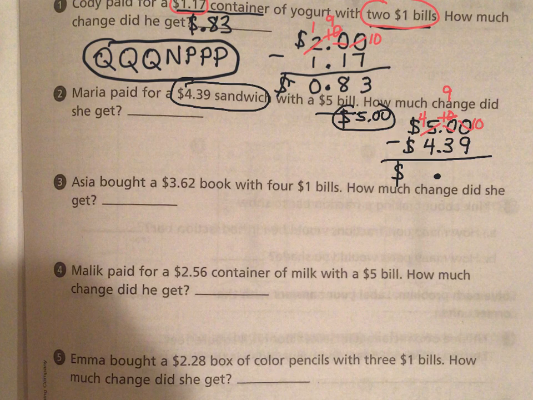All right, here we go. 10 take away 9. 1. 9 take away 3. 6. 4 take away 4. 0. 61 cents is my answer that I'm going to transfer to the line. How fun is this, right?